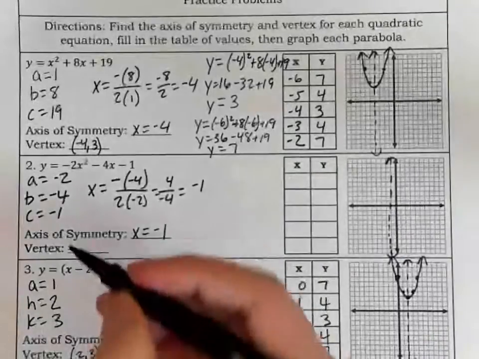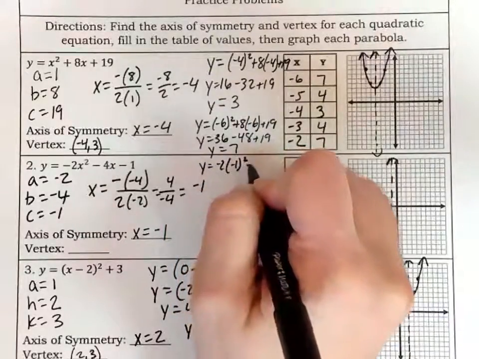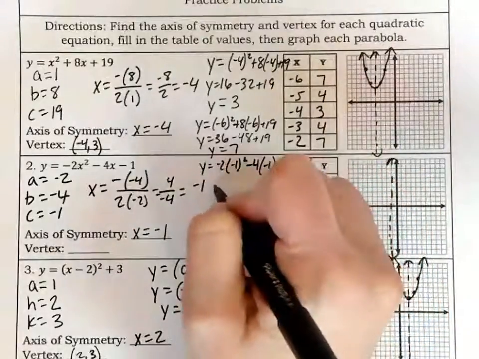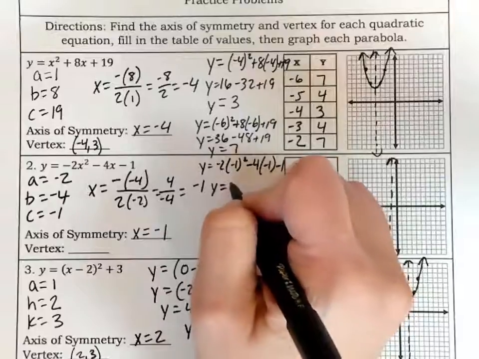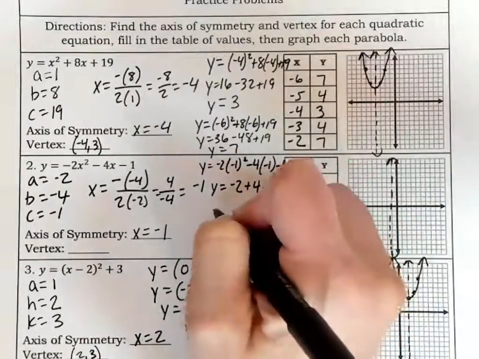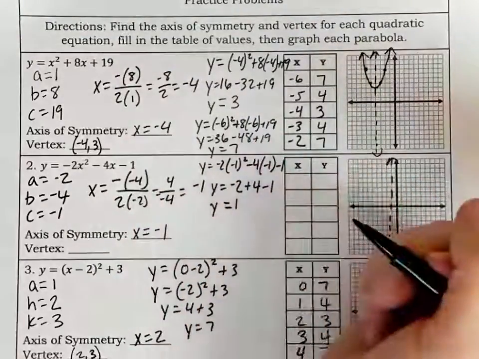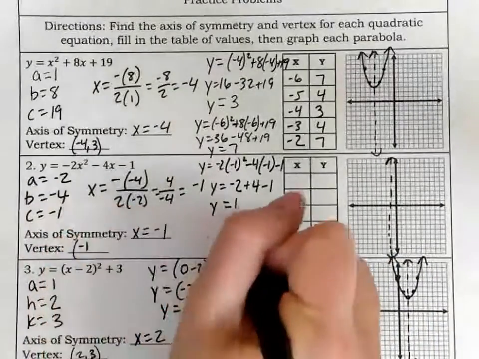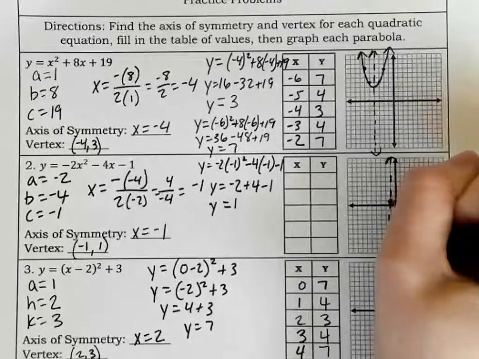Okay, then from there, I plug that value into the original equation. So negative 2 times negative 1 squared minus 4 times negative 1 minus 1. Okay, and then I simplify. So negative 1 squared is 1 times negative 2 is negative 2. Negative 4 times negative 1 is a positive 4 minus 1. And of course, that simplifies to give me a value of 1. So I end up with an x value of negative 1 and a y value of positive 1. And so my vertex is going to be here.